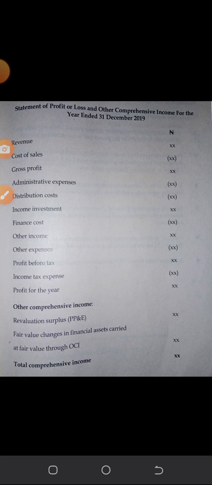Another one is dividend received. All of these form part of other income. You add it up, then you less your finance cost as well as other expenses. Then you get what we call profit before tax. Then you less your income tax, and you have profit for the year.